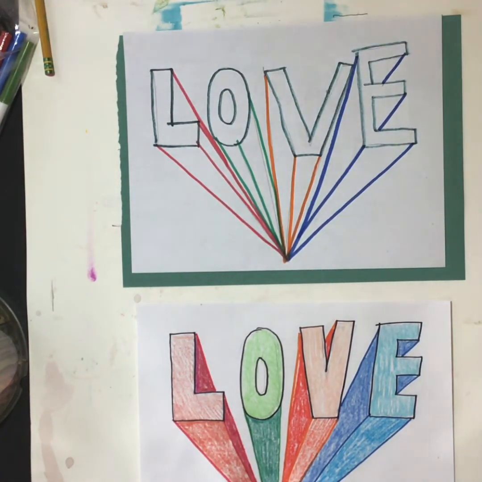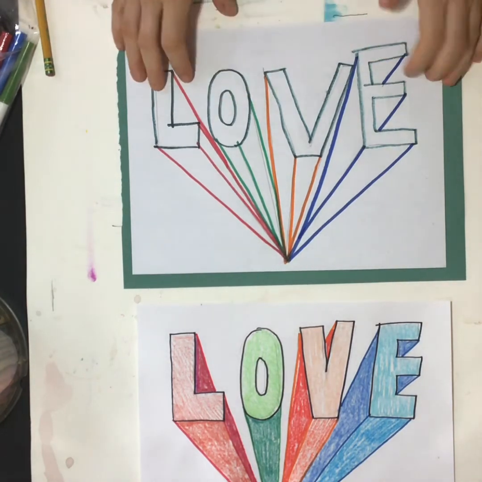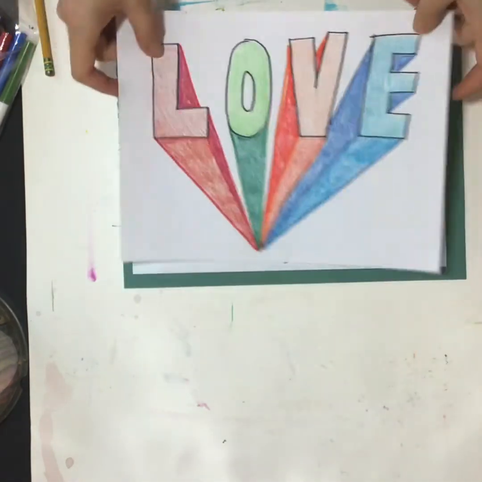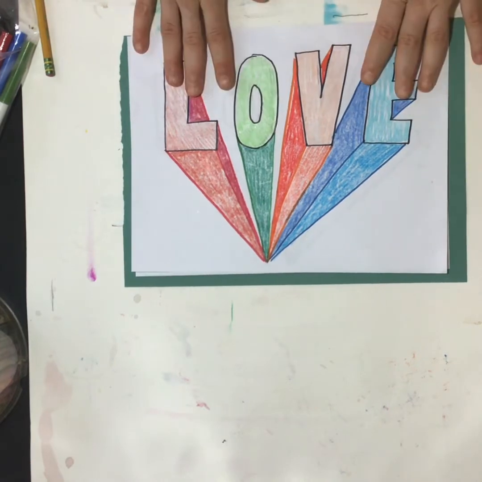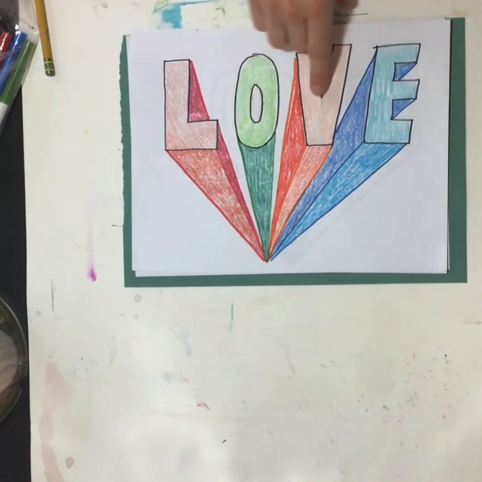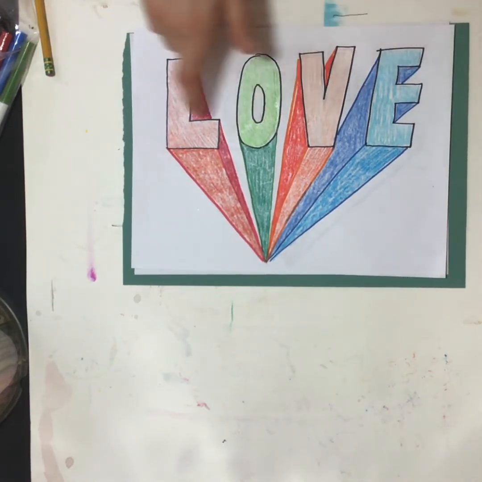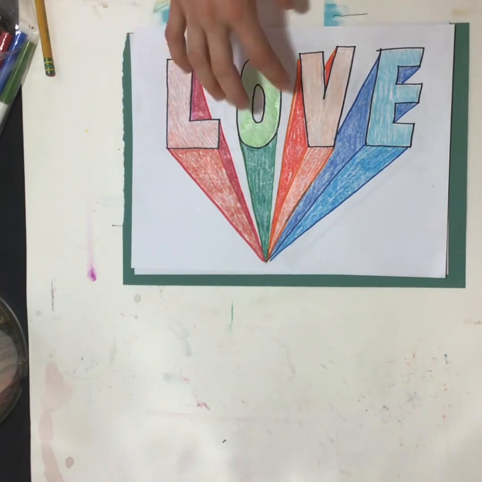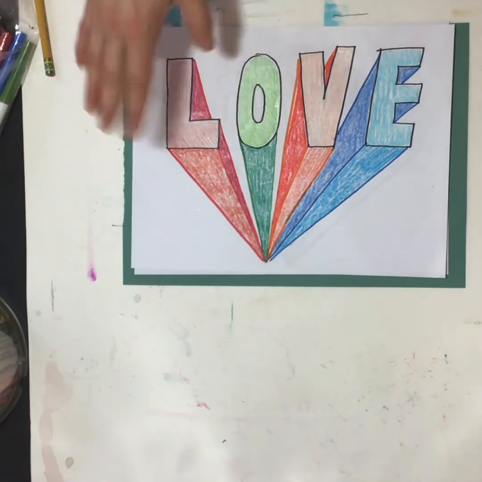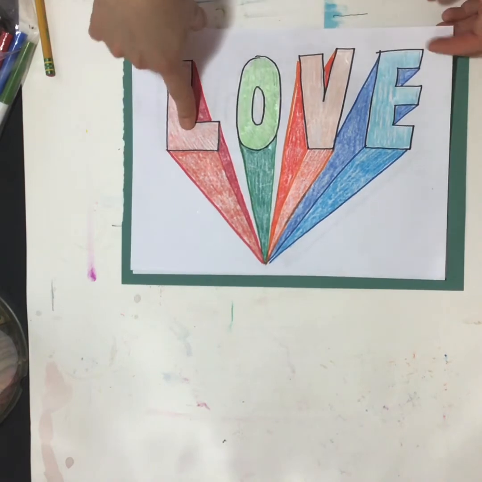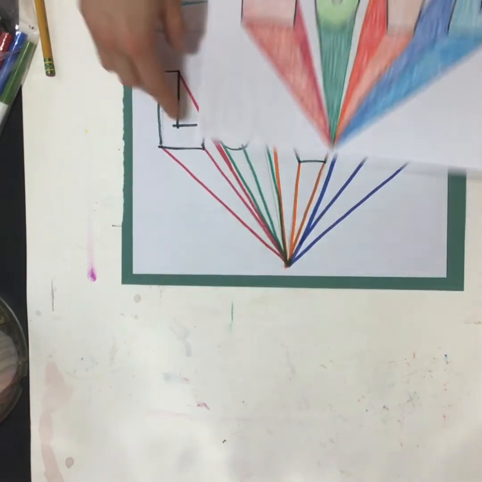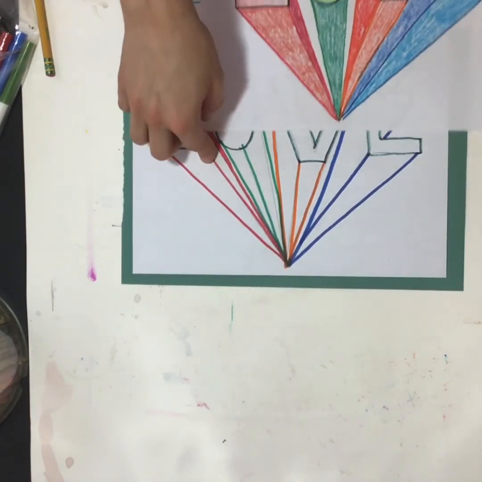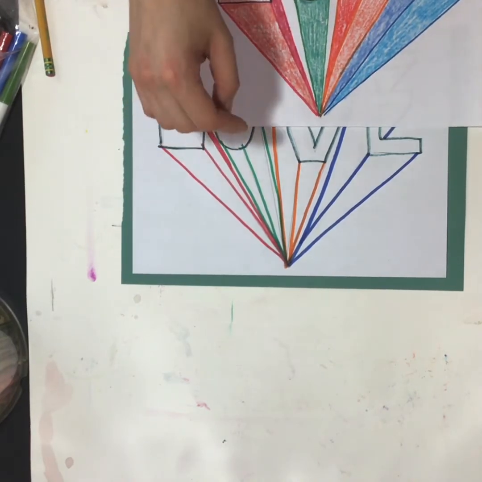Okay, I've outlined all my sections. The only thing I have left to do is color it. Now, if you really, really want to make this look 3D, what I recommend is making your letters the lightest version of whatever color you're using. So in this case, I've got red. I colored it a light red. And then each of these sections would be darker because they are underneath. They are in the shadow.